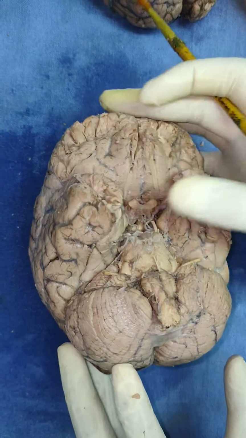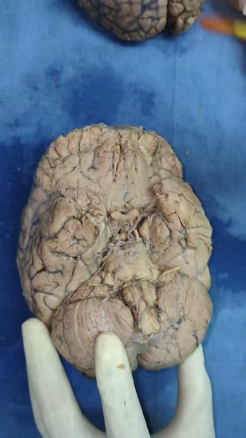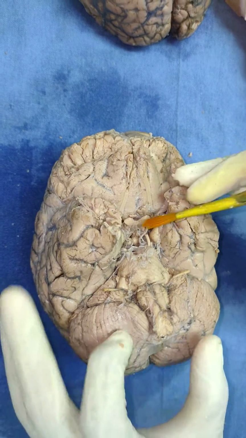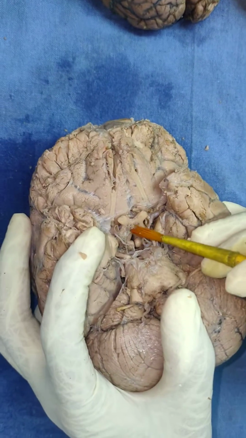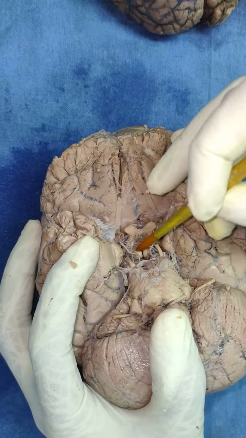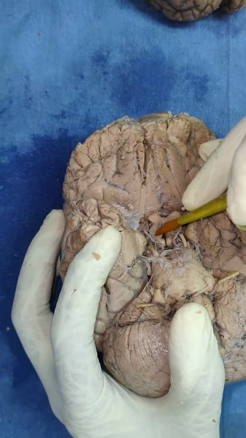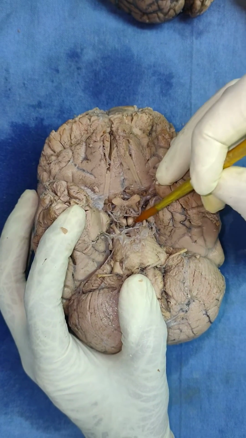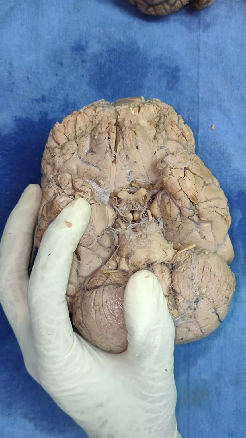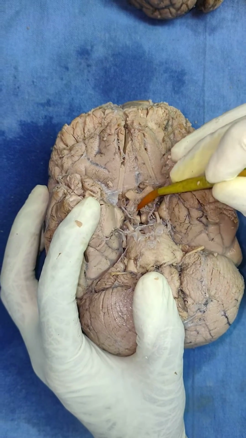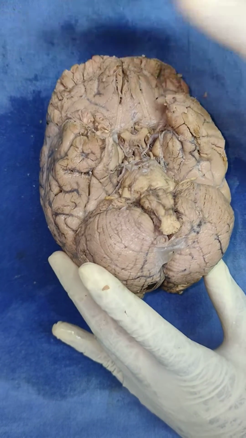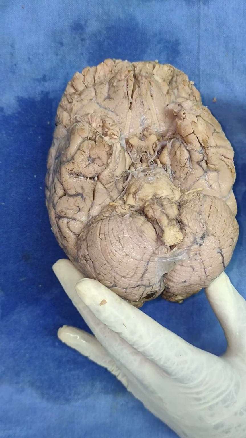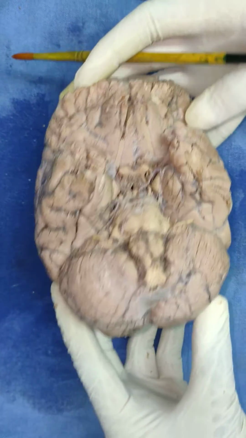Okay, then let's see other features which are visible in the base of the brain. Behind the optic chiasma, there is an elevated part of the brain that is referred to as tuber cinereum, and behind the tuber cinereum, these two rounded structures which we can see, these are the mammillary bodies. Okay. Now coming to the last part of this session, that is the blood vessels which are seen at the base of the brain. Let's see a different specimen for that.